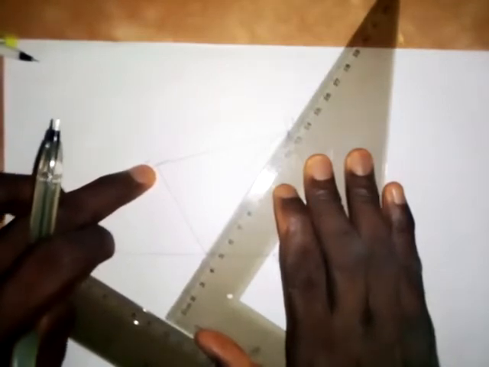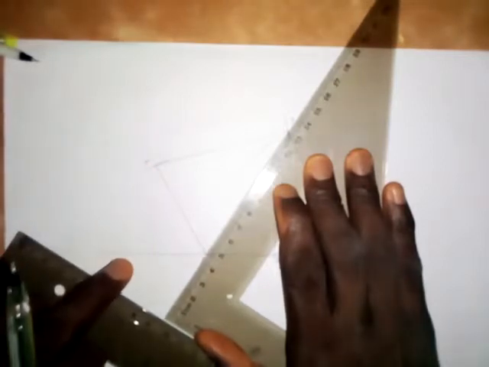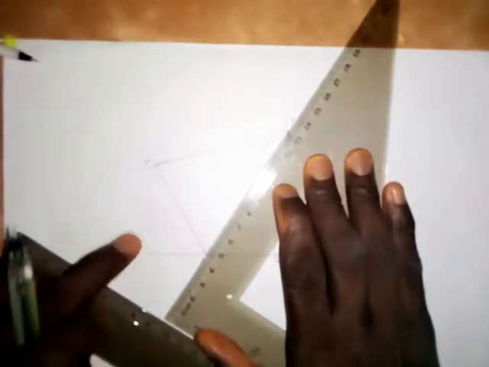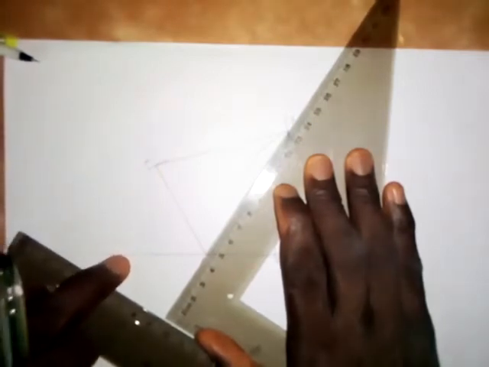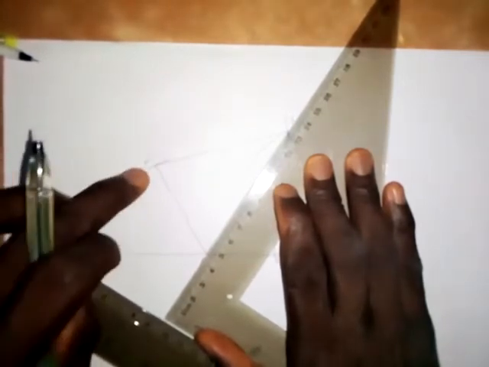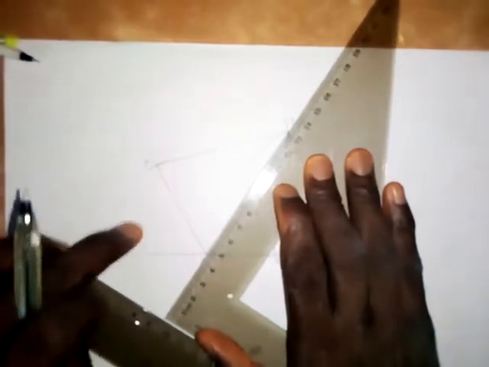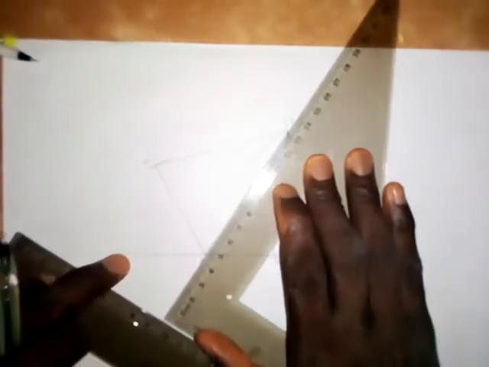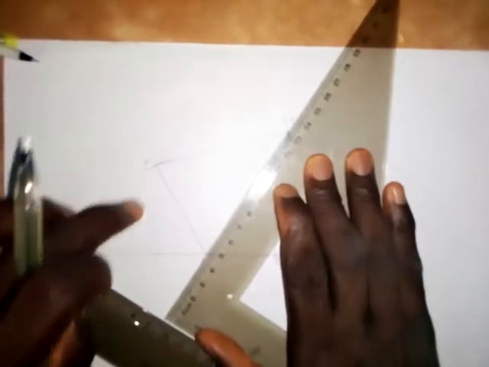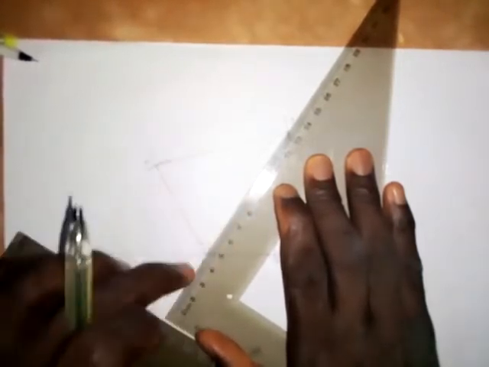When we move it to this point, it will touch somewhere here, and we draw a line. We draw a line that will connect point T and that point on this line together. So that line that we have drawn will be parallel to line PS.